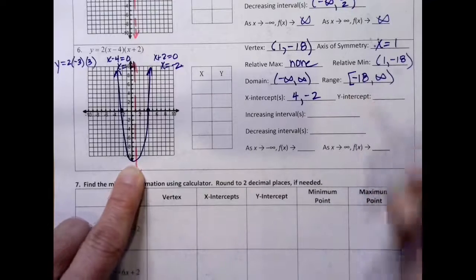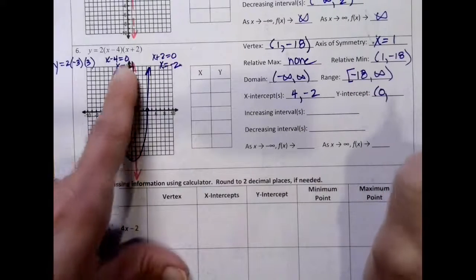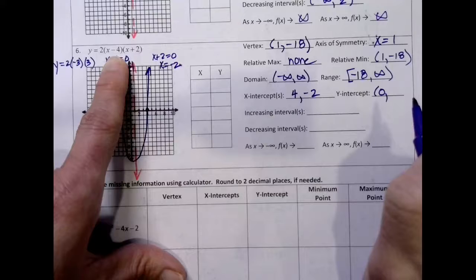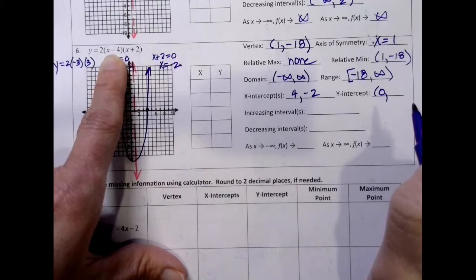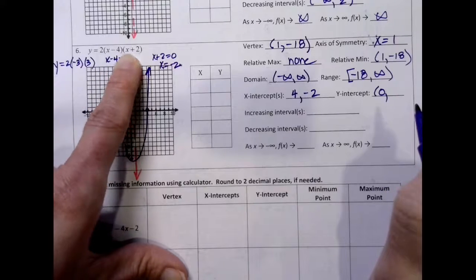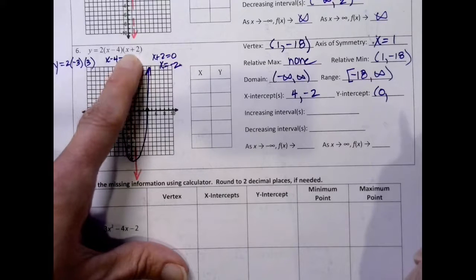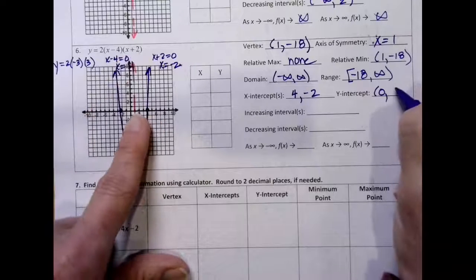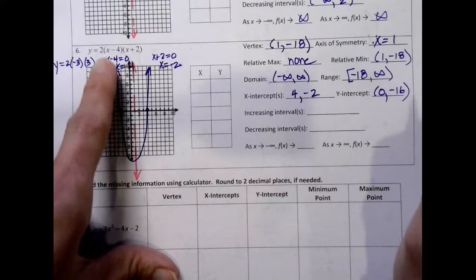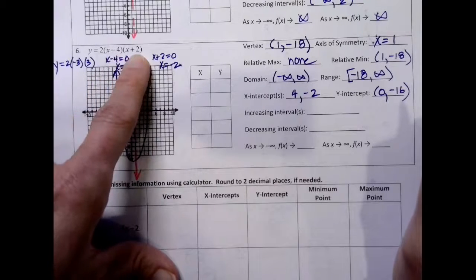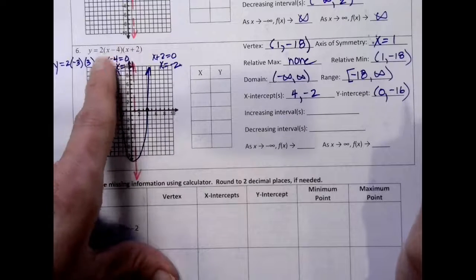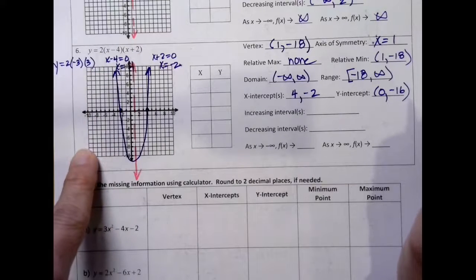For my y-intercept, I'm going to put a 0 into here. 0 minus 4 is negative 4. 0 plus 2 is 2, so negative 4 times 2 is... so yeah, I guess negative 16, right? That is going to be my y-intercept. Negative 4 times 2 is negative 8. Negative 8 times 2 is going to be negative 16.